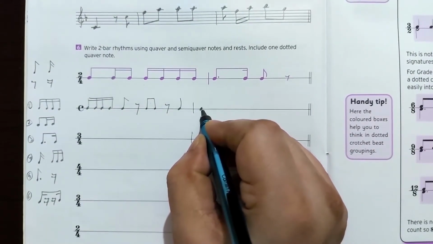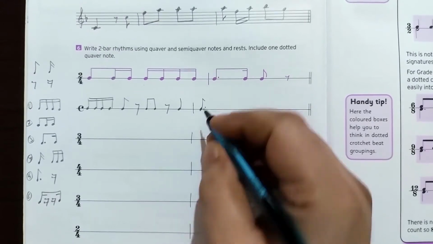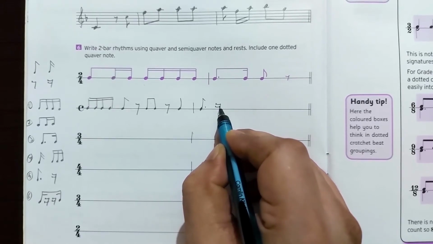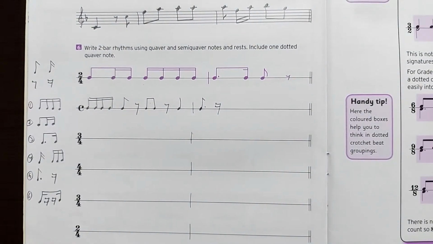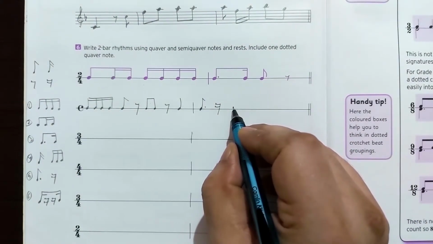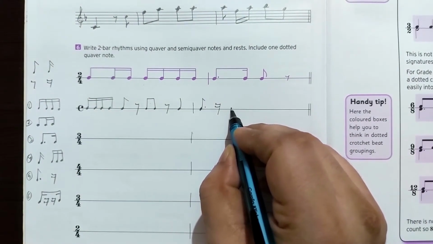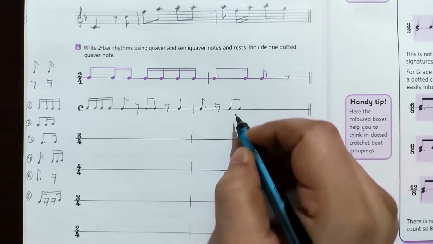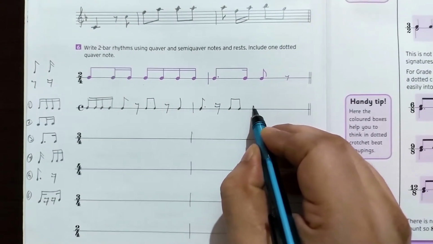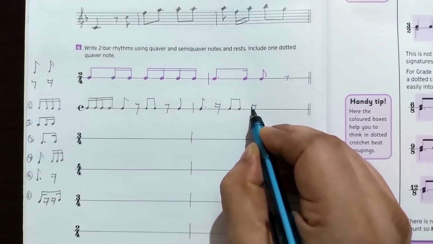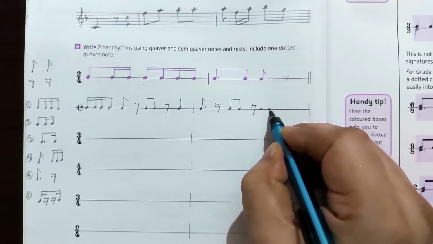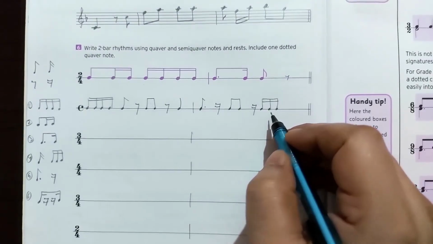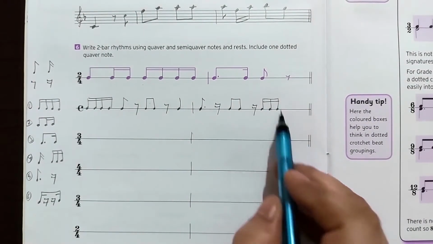Now in the next one let's take a dotted crotchet first, a dotted crotchet quaver. So to complete this first we need to use a semi-quaver rest or a note. After this we can use 1 rest here, and then we complete with 3 semi-quaver beats. So this completes our 1 crotchet beat value.